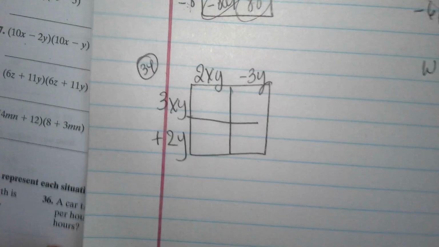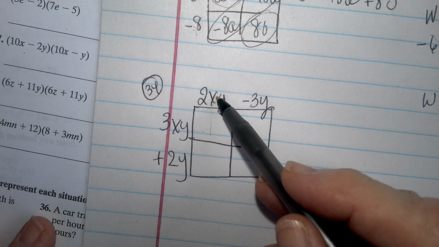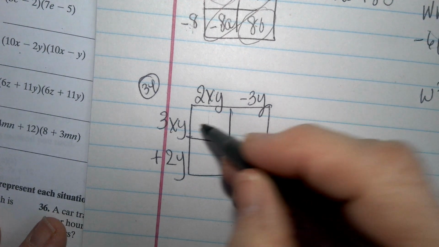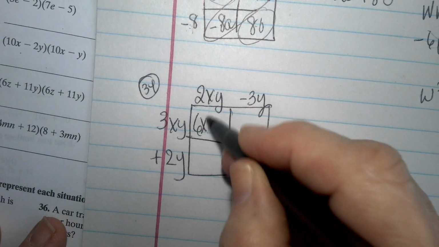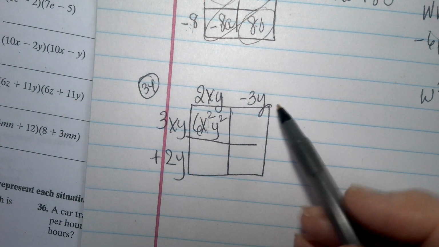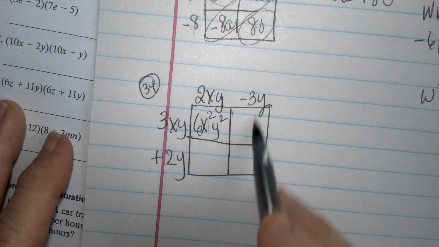Okay. Then, on this one, who thinks they know what 2xy times 3xy is going to be? 6x squared y squared. There you go. 6, there's x squared and y squared. And then this box, what is this one going to be?